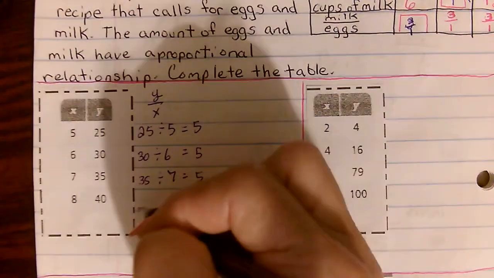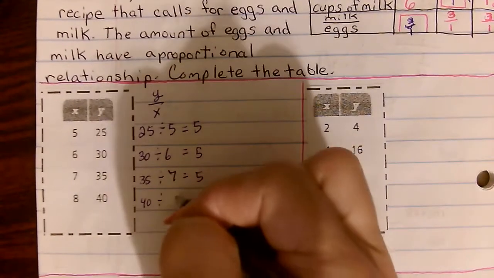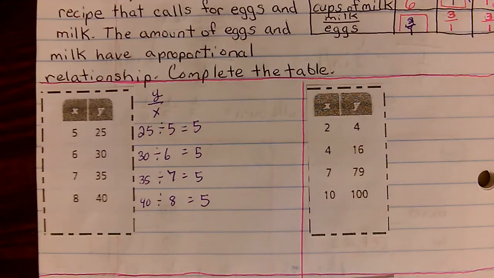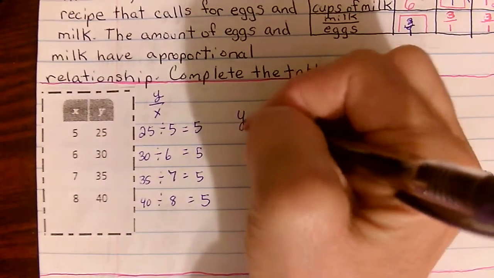And 40 divided by 8 is 5. So yes, this is proportional.